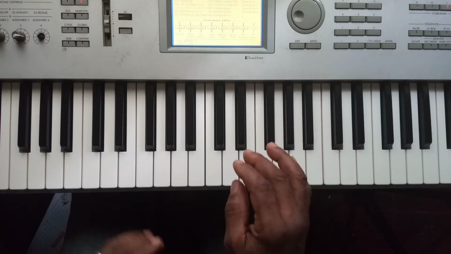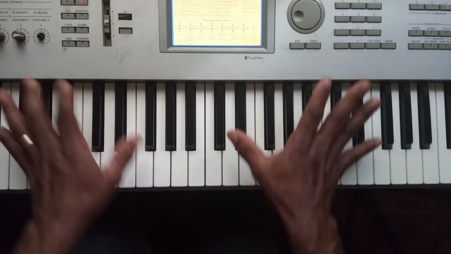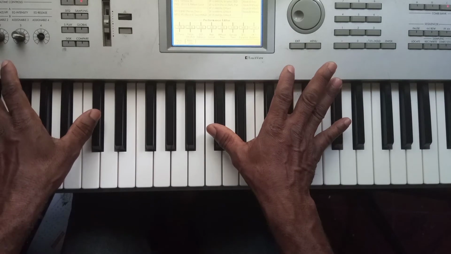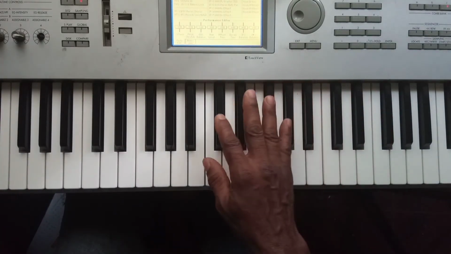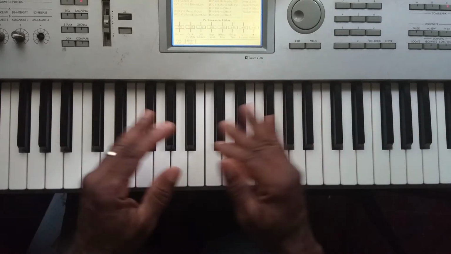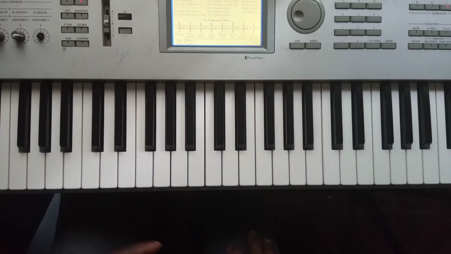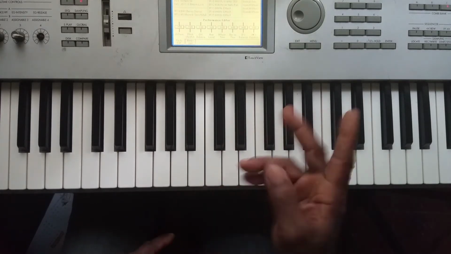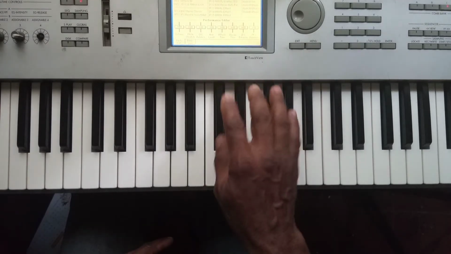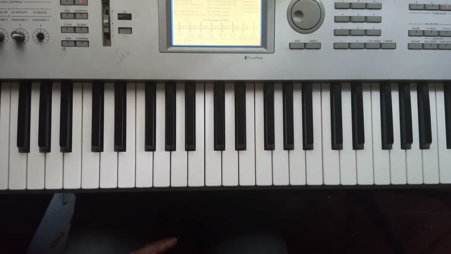So notice again that we have groups of 2 black keys and 3 black keys. As we have said before, black keys represent sharps and or flats. So when we sharpen a note, we play the black key to the right of that note. So if we say C sharp, this is C, then C sharp would be the black key immediately to the right. Now, the flat, on the other hand, lowers the note by a semitone.